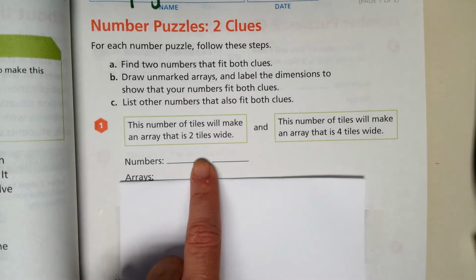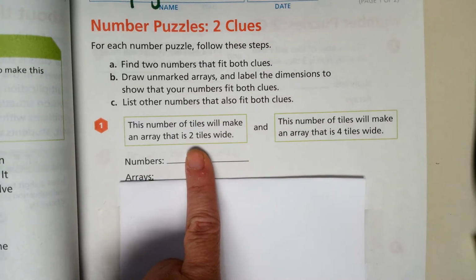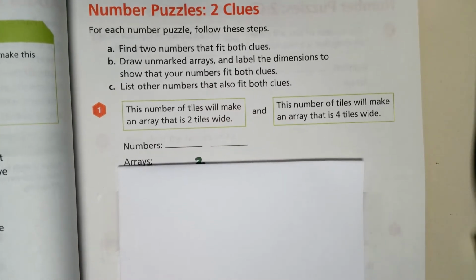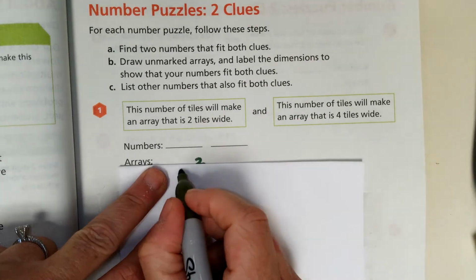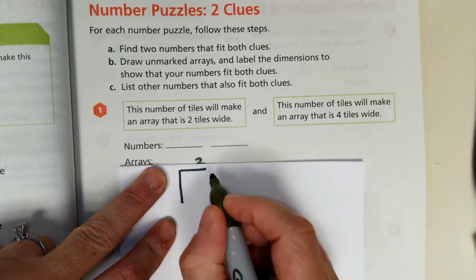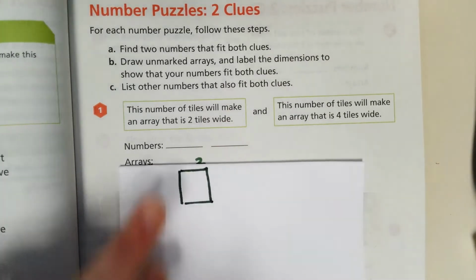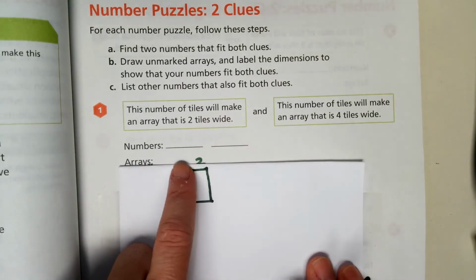All right, so this number of tiles will make an array that is 2 tiles wide. So we know that one of our arrays is going to need to be 2 tiles wide.